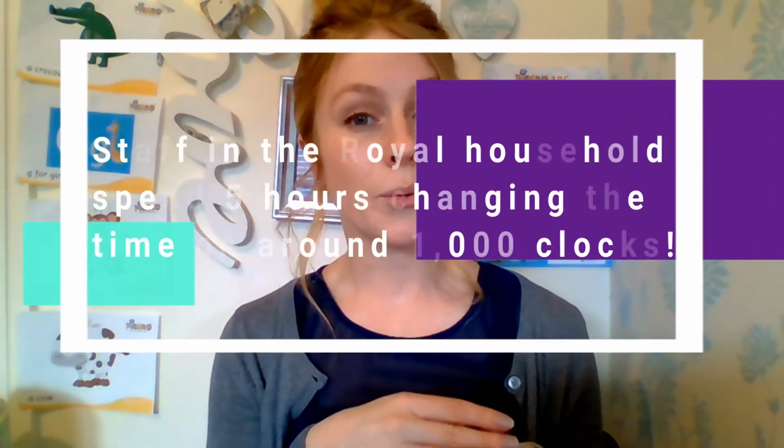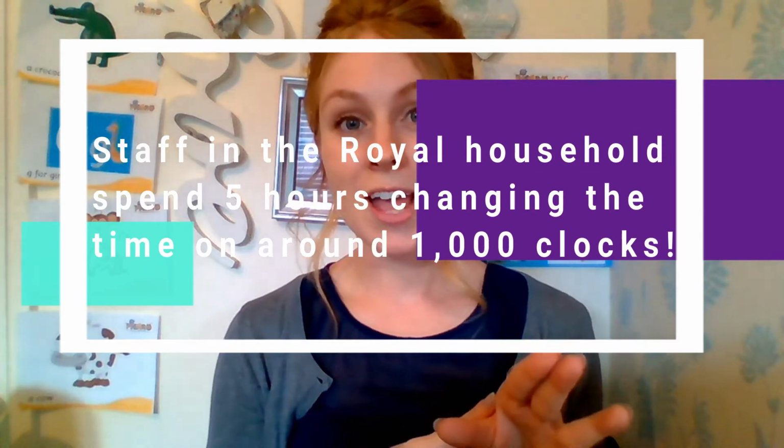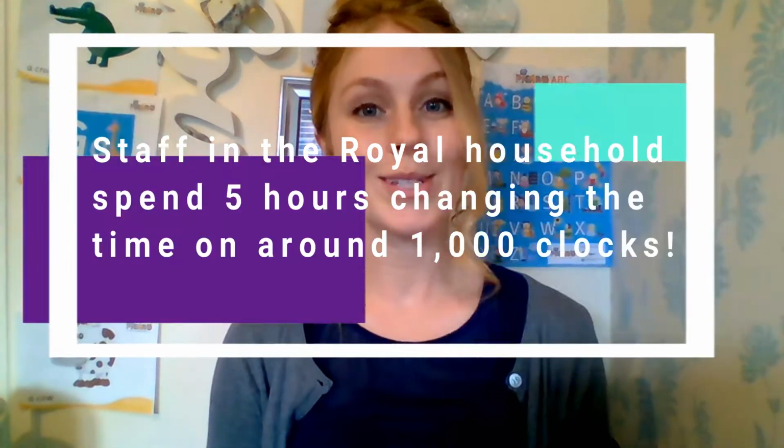Here's a little fun fact for you. In the royal households across the UK, the staff working for the Queen spend approximately 5 hours changing the time on around 1,000 clocks.